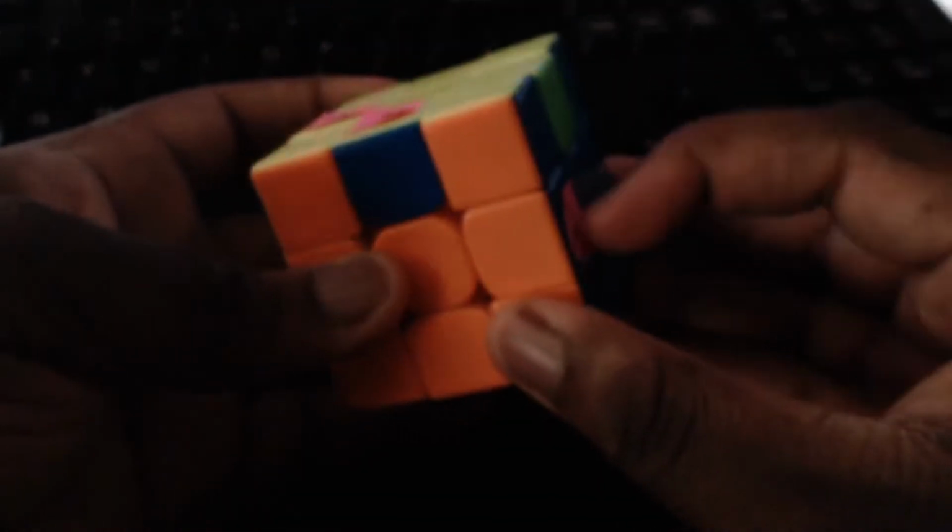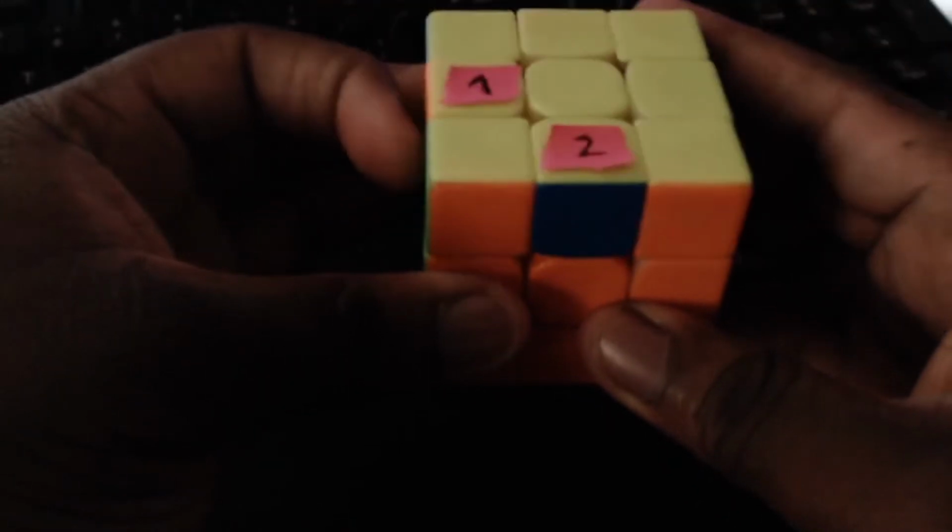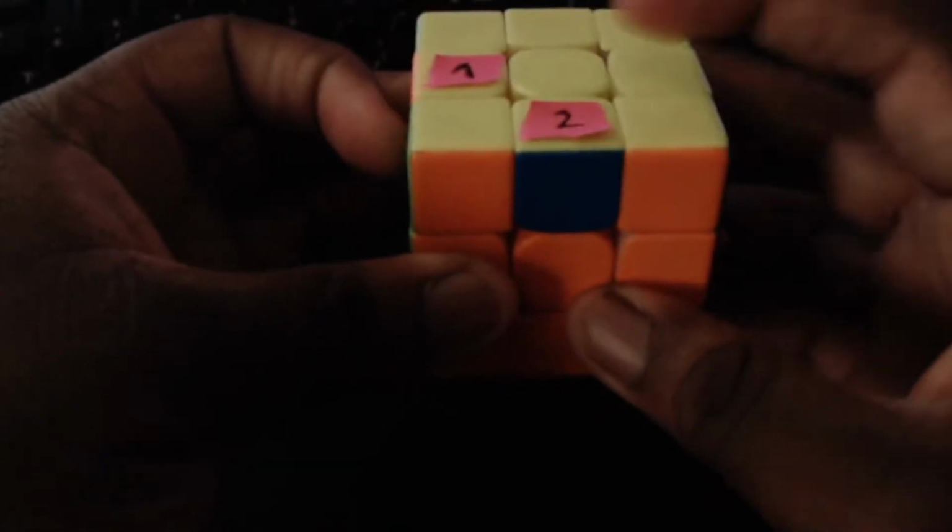So 1 goes to 2, 2 goes to 3, and then 3 goes all the way back to 1. And so we can actually turn this into the example before by using this as our buffer piece right here. And so now what we want is for 1 to go to 2, 2 to go to 3, and 3 to go to 1. And remember, we can move 2 to 1 space using this move, same interchange layer. So we need to get 3 to 1 without disturbing the interchange layer.